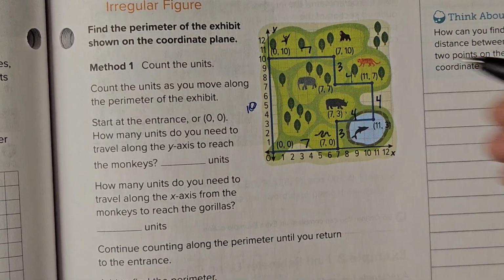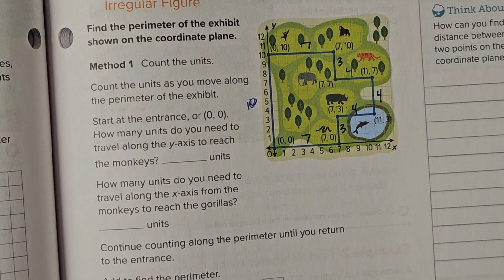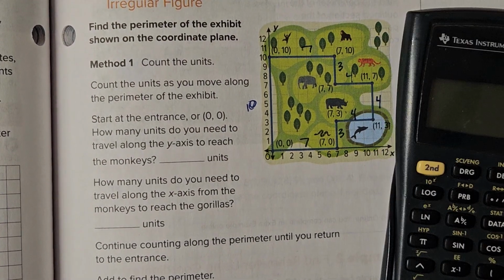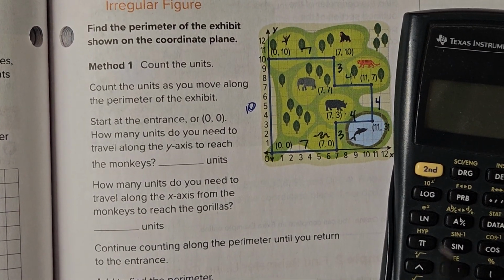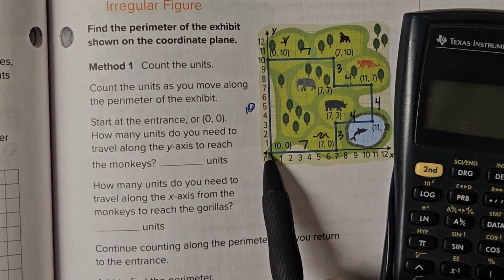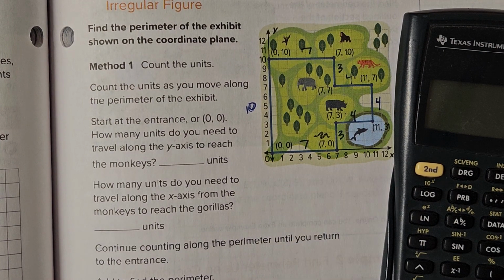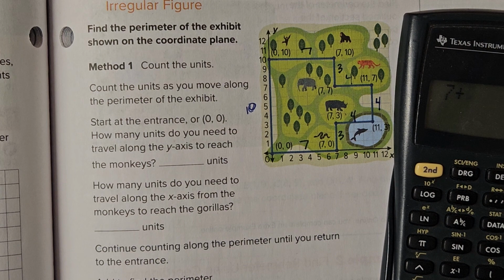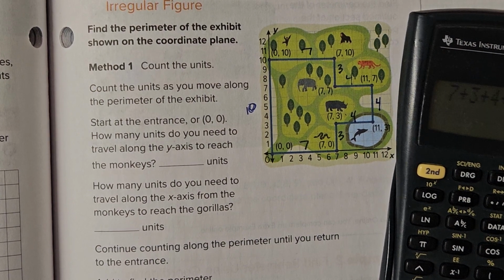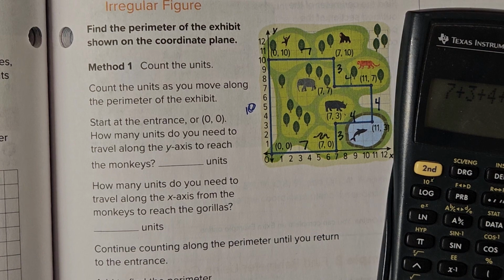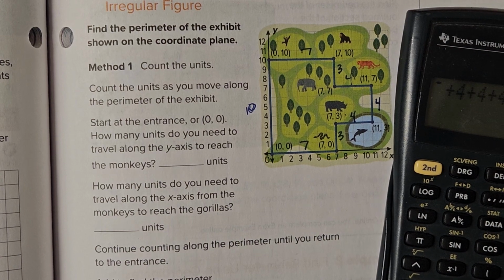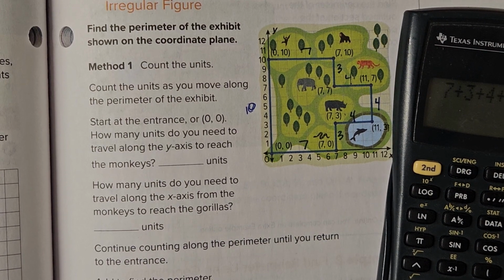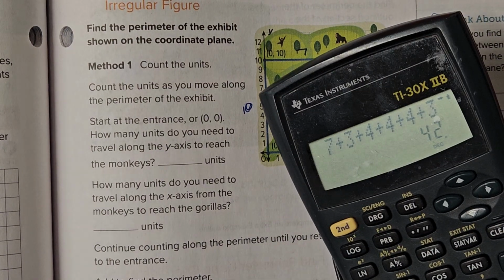So then we would just add all those up. I like to start at the origin and go counterclockwise. That's just the habit I'm in, but then I know what I'm doing every time. So 7 plus 3 plus 4 plus 4 plus 4 plus 3 again plus 7 plus 10. 42 units.